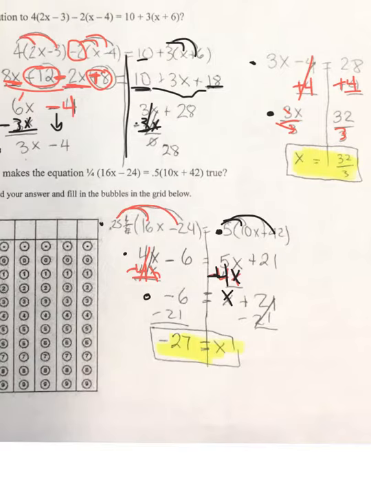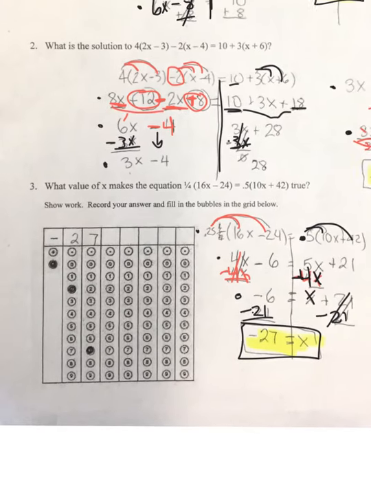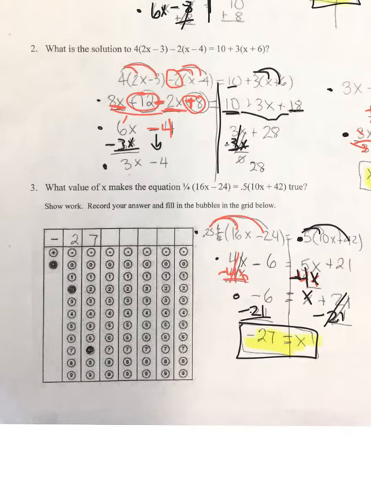Because the x is on the right, we want to cancel out the 21. So minus 21 here, minus 21 here. That cancels, and negative 6 minus 21 is negative 27. So that wasn't as hard as the first two, but we also want to make sure that we know how to put that into the griddable. If you have a negative, you do have to bubble in the negative sign right there.